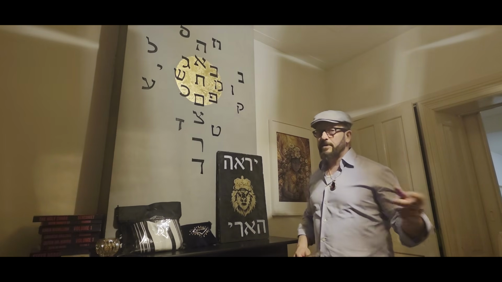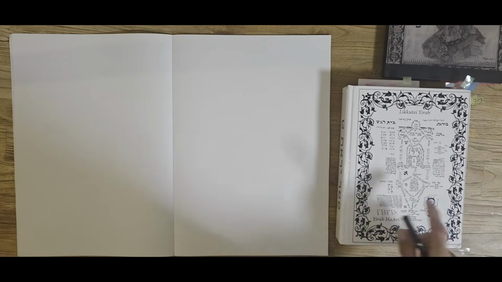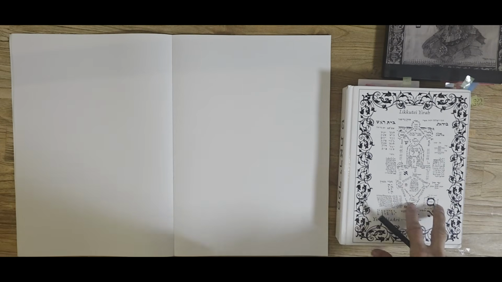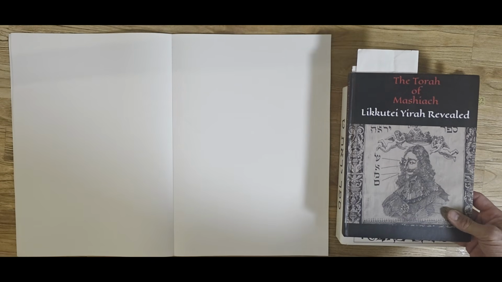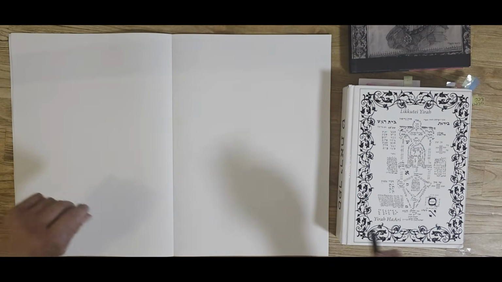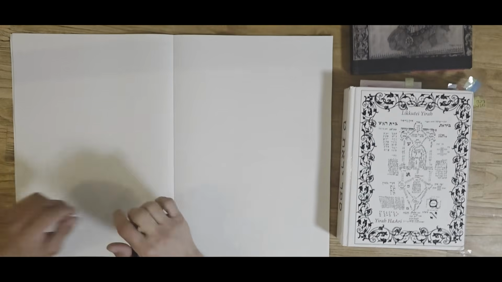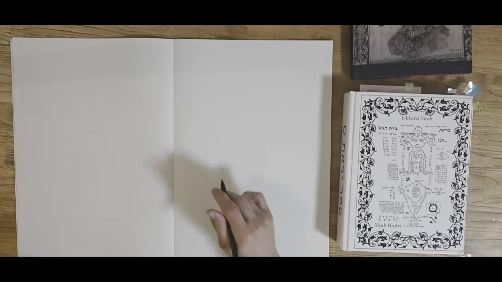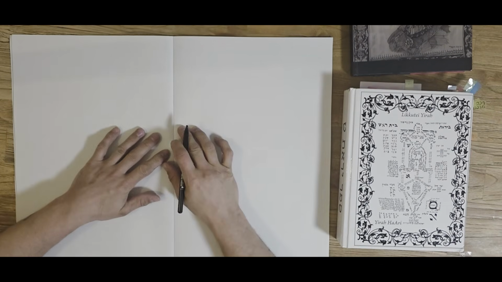Let's go immediately to the table and I'll draw it out for you. Here we have it, Likkutei Yirah 9 by the Arizal. As another source, we'll read something from Likkutei Yirah, Revealed, the Torah of Mashiach as well. We have quite some things to put on paper, so I might need to flip the paper at a certain point even. So let's go.